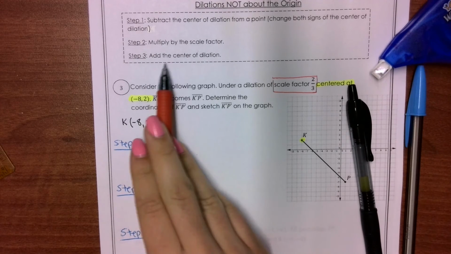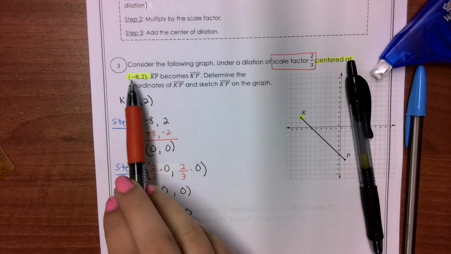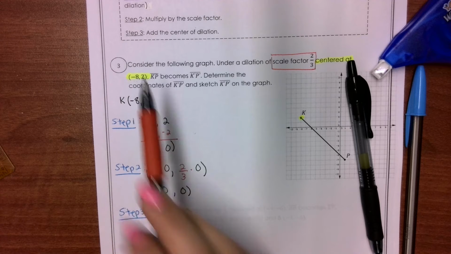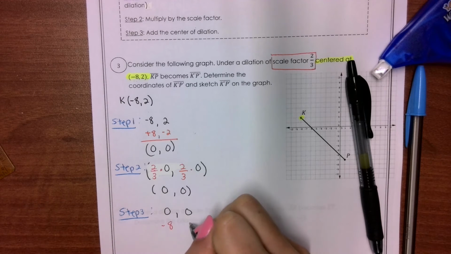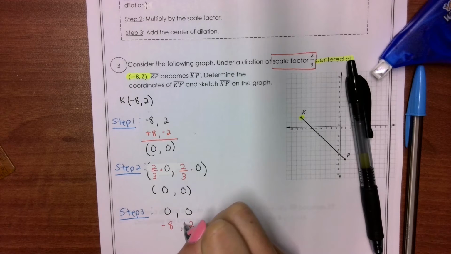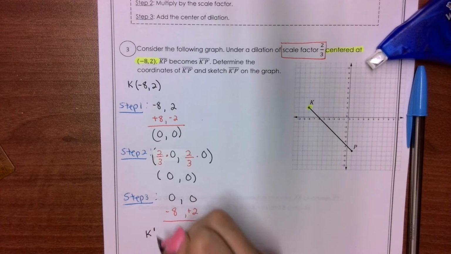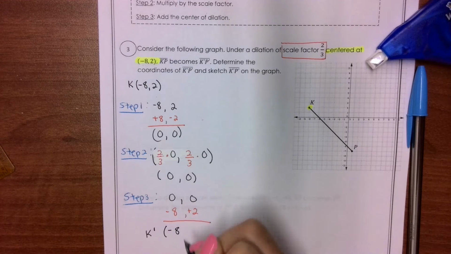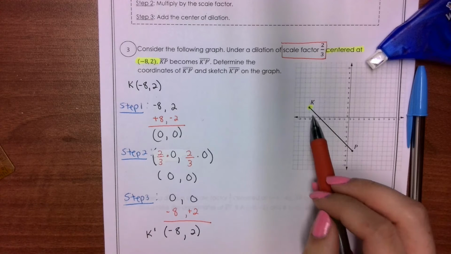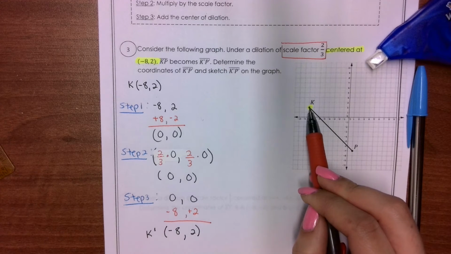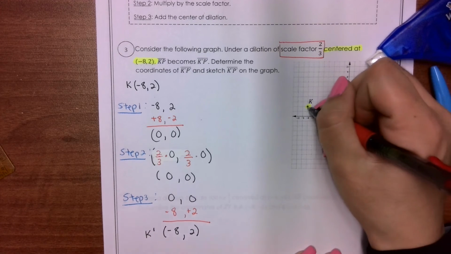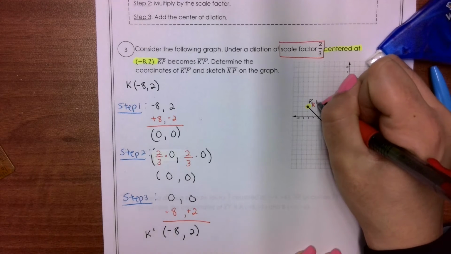So the final step, step 3, in order to find K prime, we're going to take 0, 0, and it says add the center of dilation. The center of dilation is -8, 2. Just go ahead and put it back. So for K prime, it's going to be located at -8, 2. Now if I go on my graph, -8, 2, that's where K is. That's where the center of dilation is. In this case, K prime is also here.